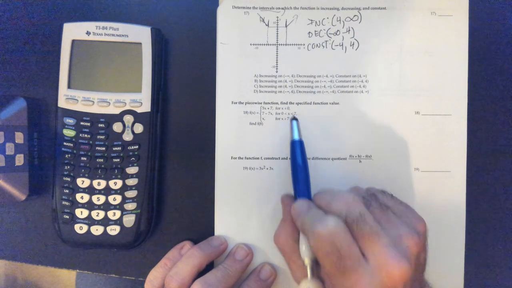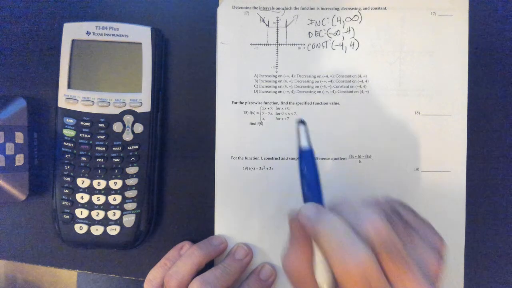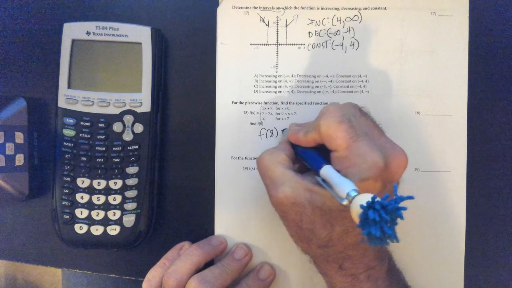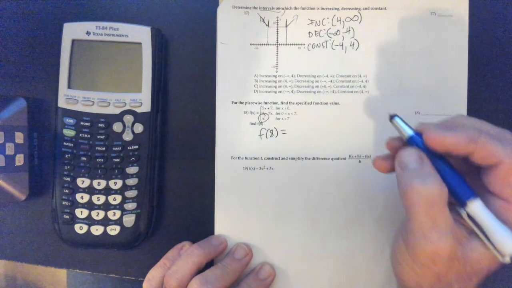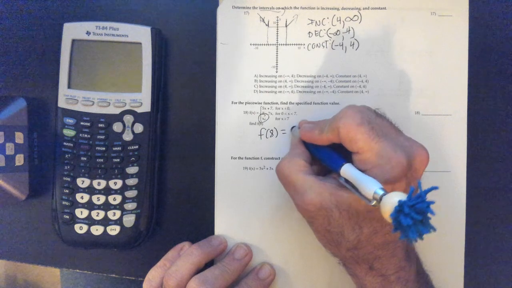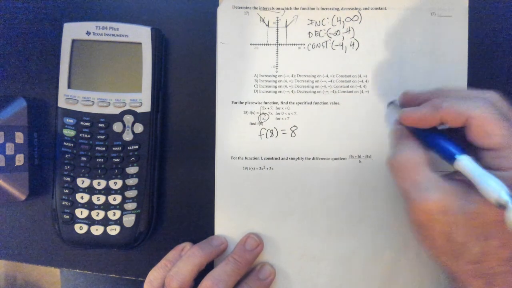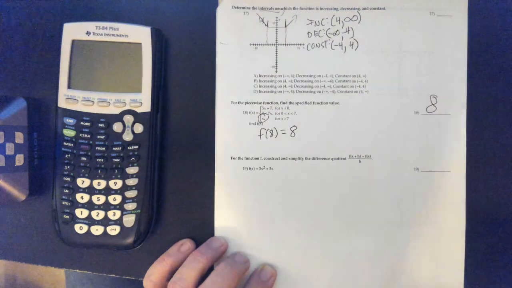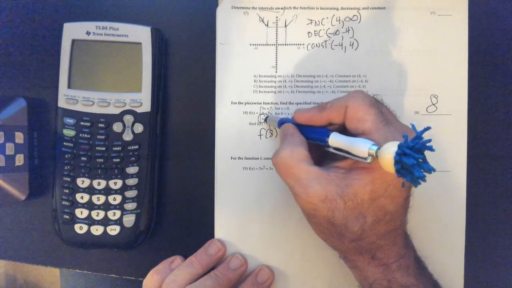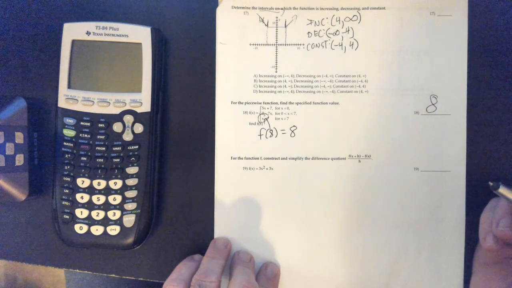No. Is 8 bigger than or equal to 7? Yes, 8 is bigger than 7. So we're going to find f of 8 by using the last equation. Well, f of 8, if you put an 8 in for that x, it tells me f of 8 equals 8. So my final answer would be 8 on that one. Okay, if your replacement value equals your equation, then your answer will equal what your replacement value was, okay?